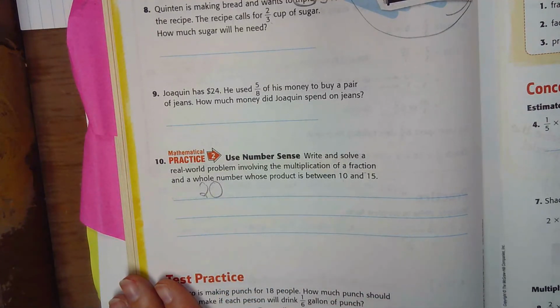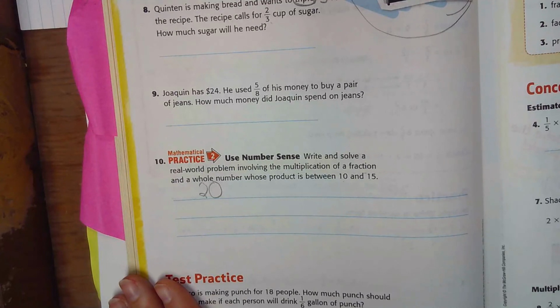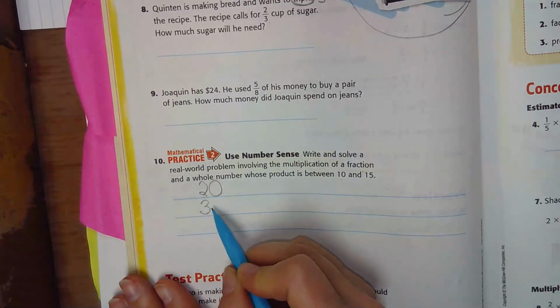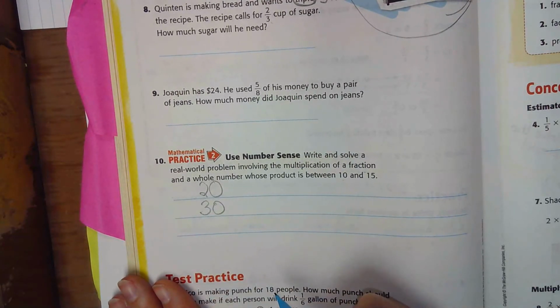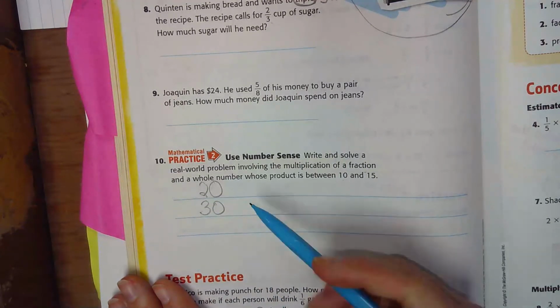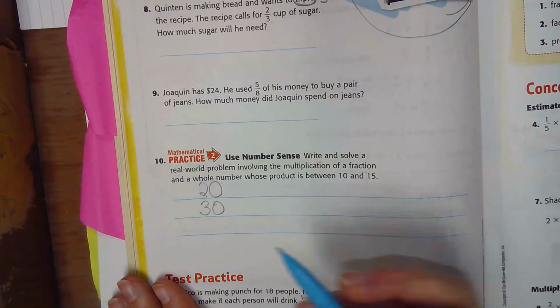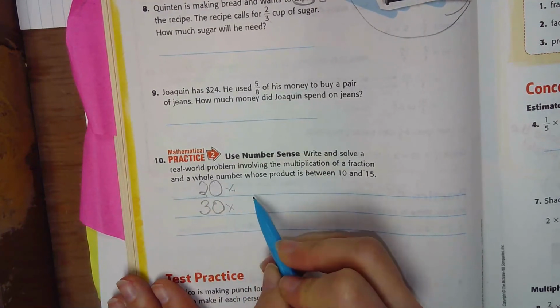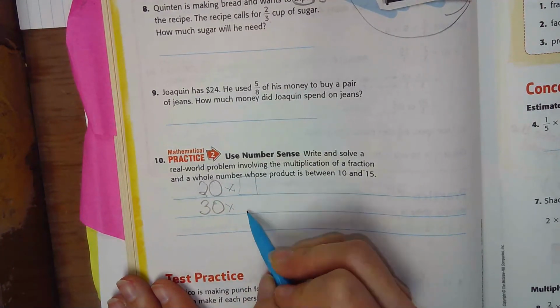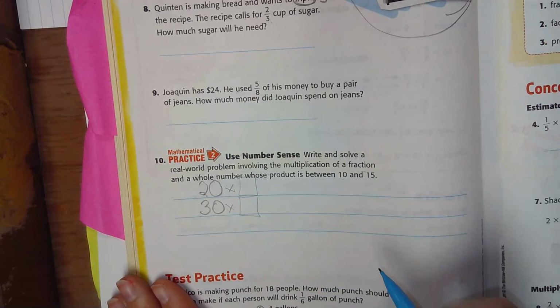You could start with 30. So choose between these two, and figure out how you could get this whole number times what other number will come out to be more than 10 but less than 15.